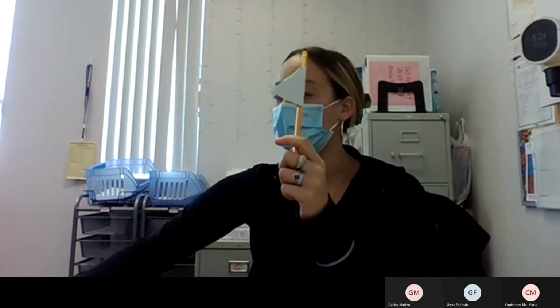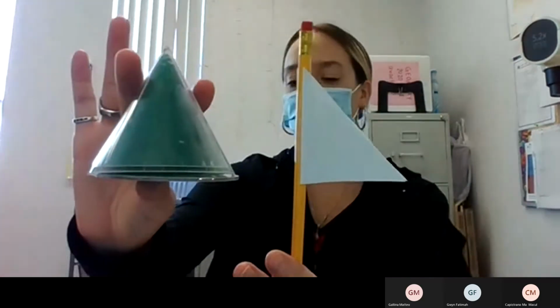Then, when I come to the top over here, is that point moving? No, it's just staying right where it is. So what shape has a circle at the bottom but comes up to a point at the top? A cone. Very good. So this shape, if I rotate it fast enough, makes this shape right here, a cone. All right? So this shape makes a cone.